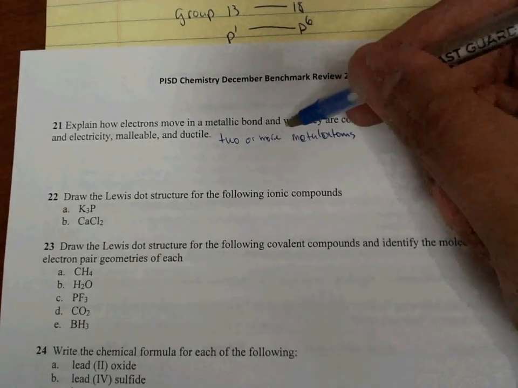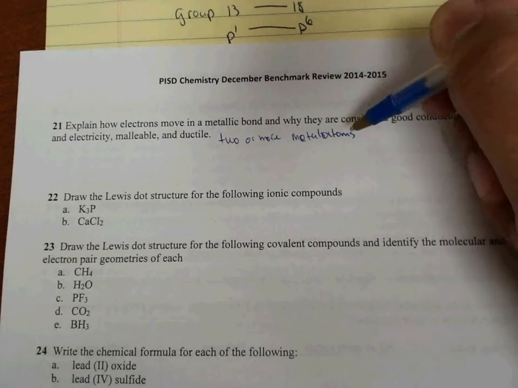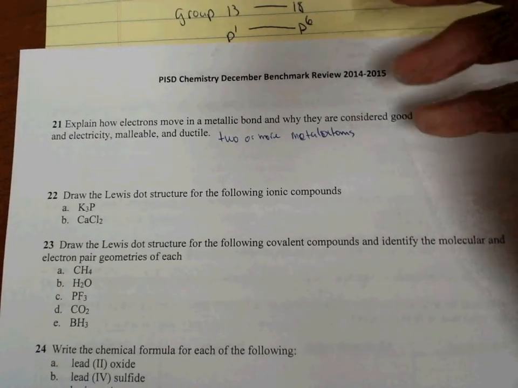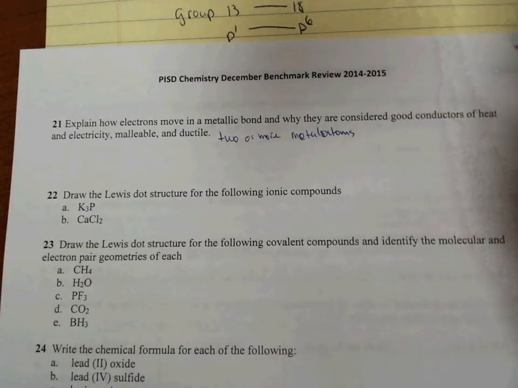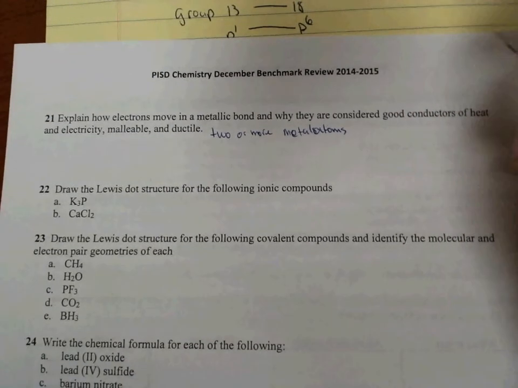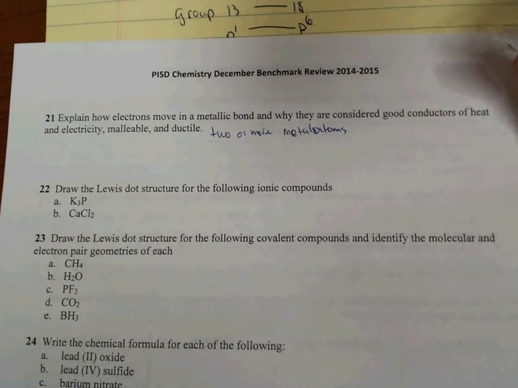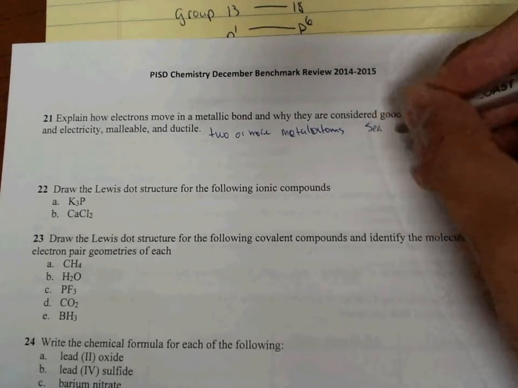So metal atoms are very close together. They're actually so close that their electrons form a disassociated sea of electrons. So we have a sea of electrons.